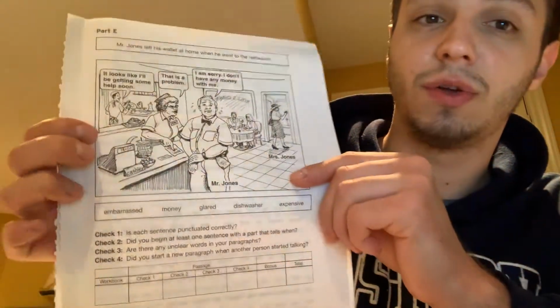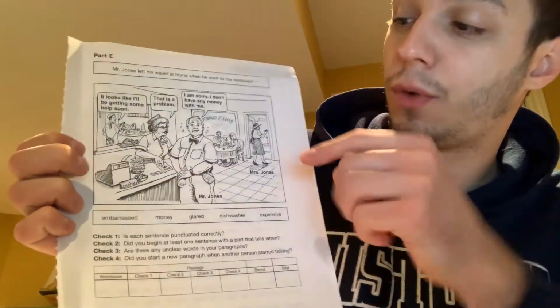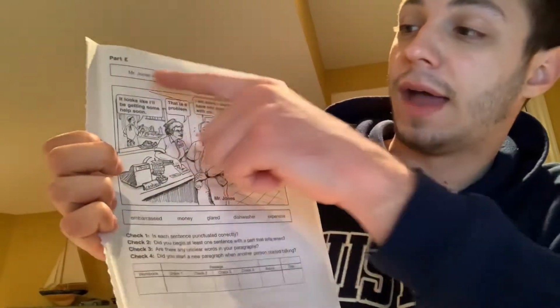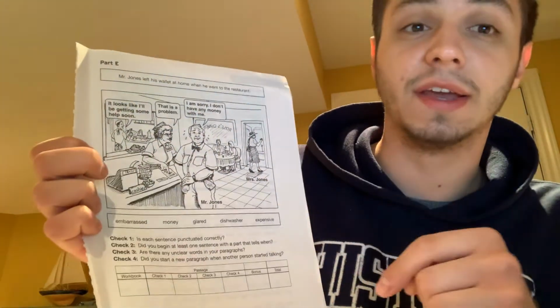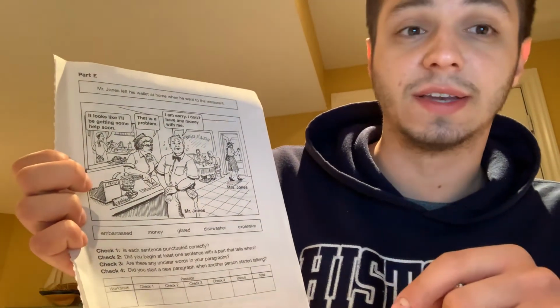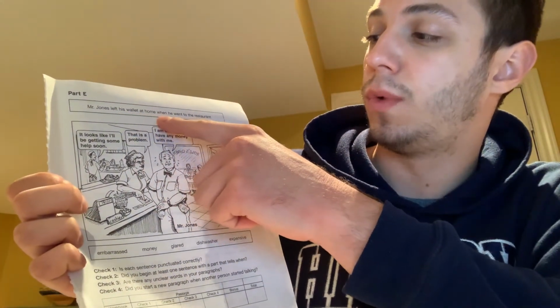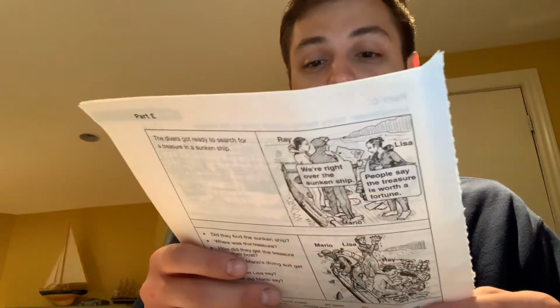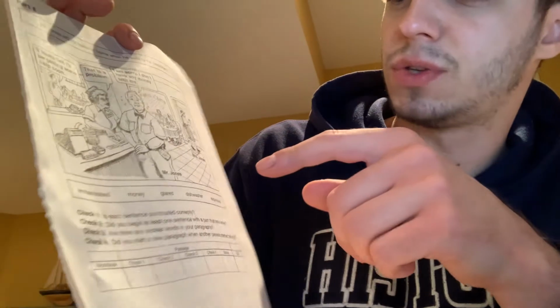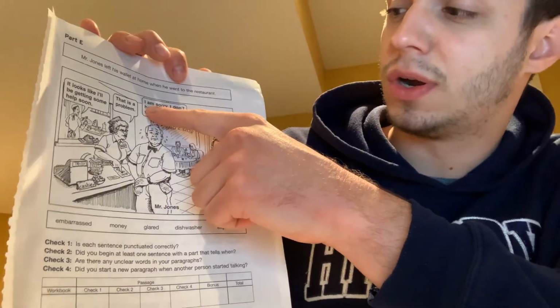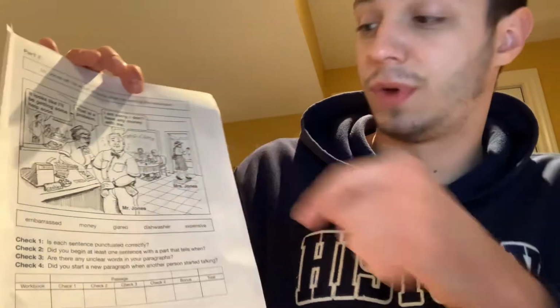Right, so once again, your story is going to report on what the people are doing in this picture and also what they're saying. At the top over here, we have the beginning of your story. So your first sentence of your story is going to say, Mr. Jones left his wallet at home when he went to the restaurant. Then we also have some people in the story. So I'll read some exact words that they say, right? So we have here Mr. Jones, and then we can see his exact words are, I am sorry, I don't have any money with me.